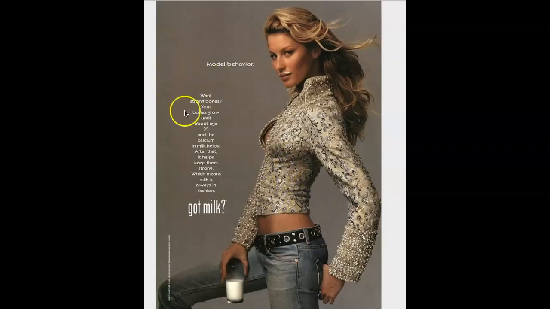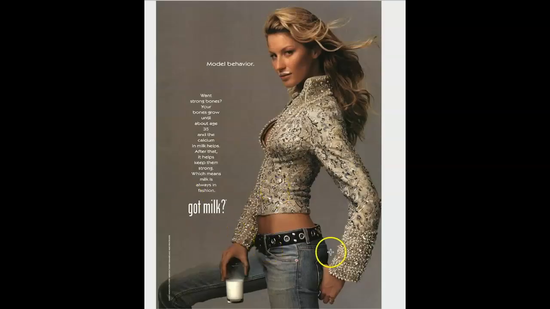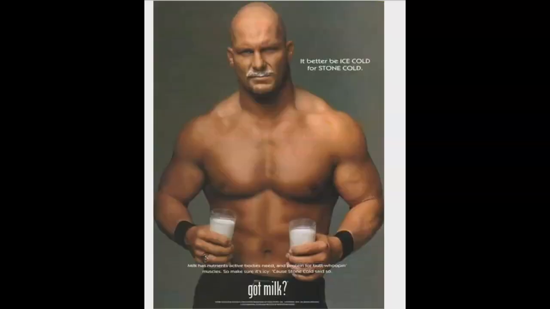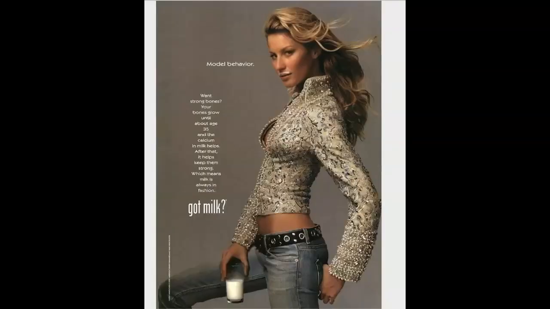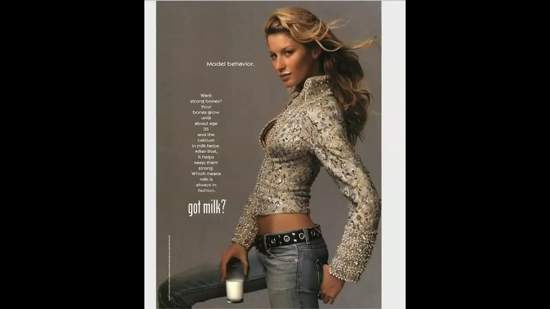In fact, if you measure the width of her midsection here, it's about the same size as his bicep right here, right? They're really emphasizing how skinny and small this person is, and her standing sideways like that really emphasizes that. Imagine if she was standing like this. Imagine if Stone Cold was standing like this, right? It would ruin the effect. They want to show him large, wide and muscular. Here, they want to show her tiny.